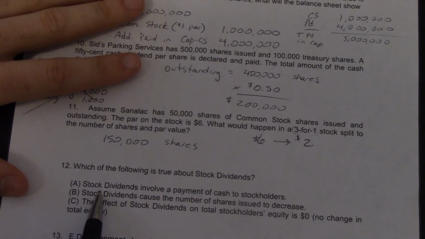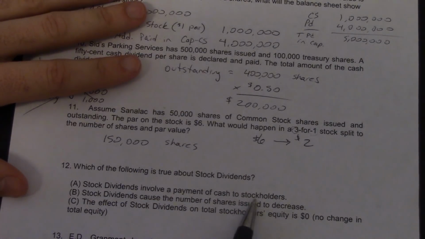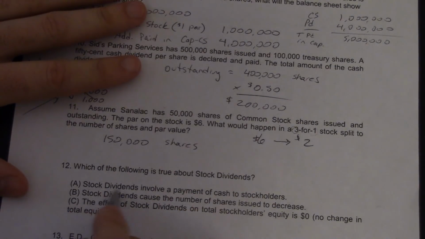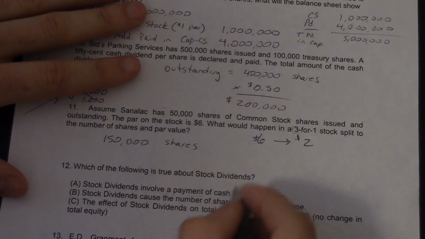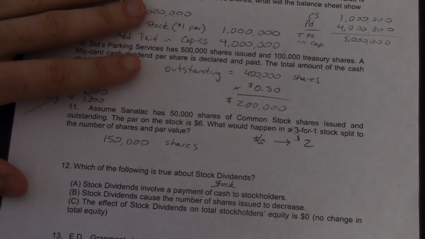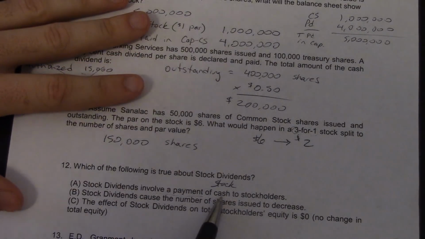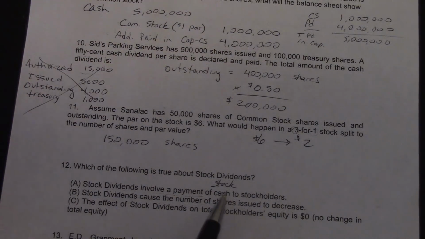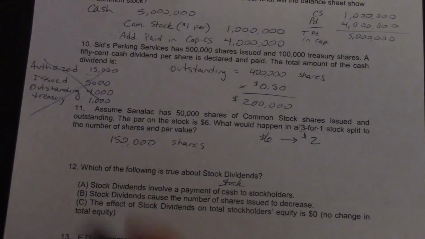Which is true of a stock dividend? Okay, stock dividends involve a payment of cash. That's wrong. A stock dividend involves a payment of stock. A cash dividend involves a payment of cash. So A is wrong.